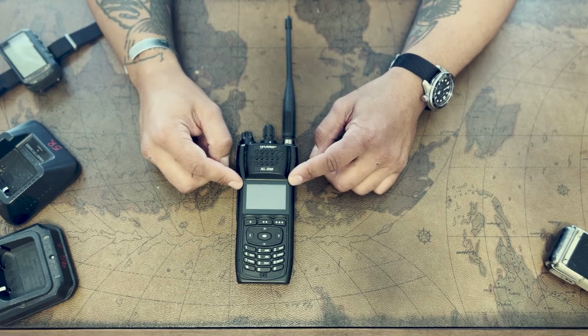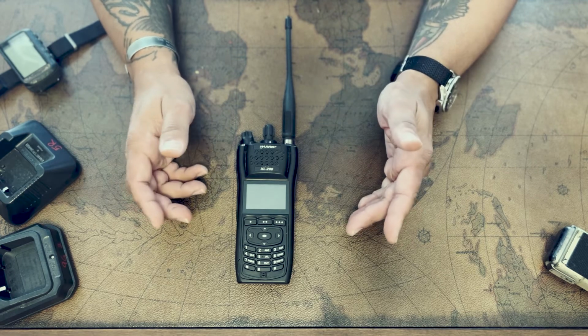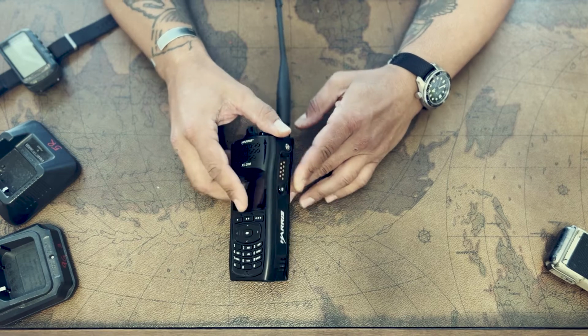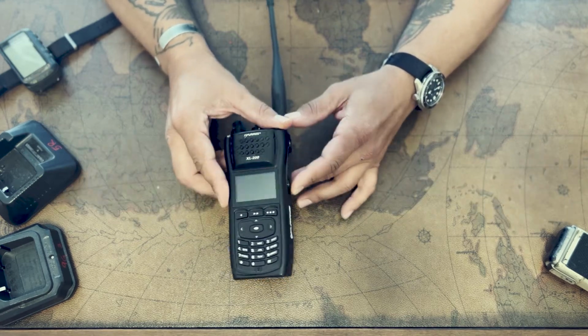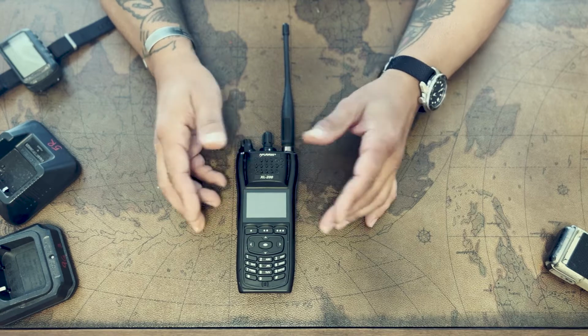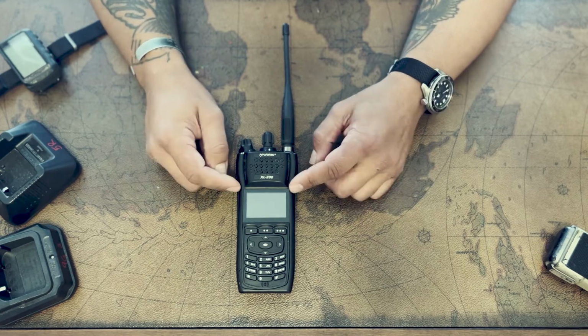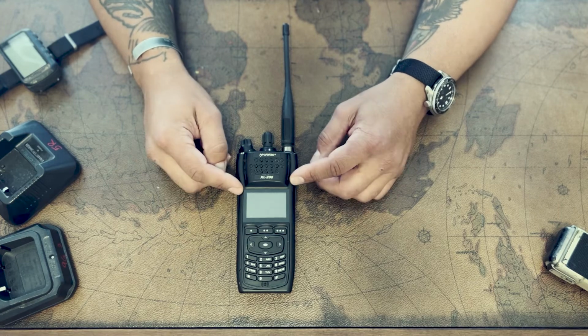One big thing with this guy, they're very rugged. They're all built to military standard. If you guys have any military or government experience, Harris is a big name in the military world, specifically in the communications world. So they're all built to military standard. That's shockproof, waterproof, all that good stuff.